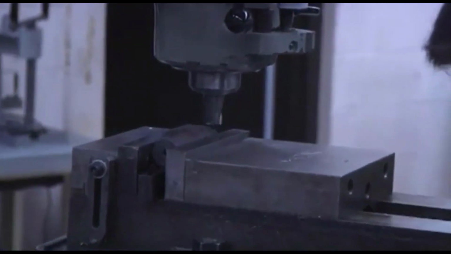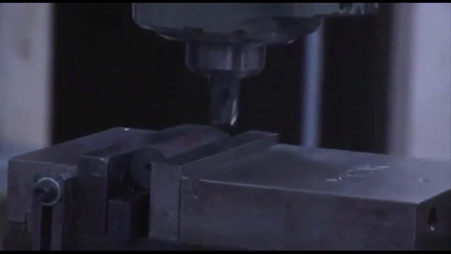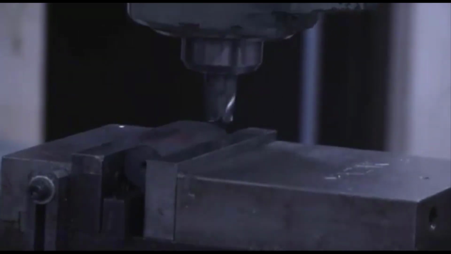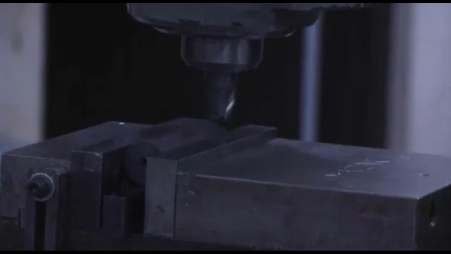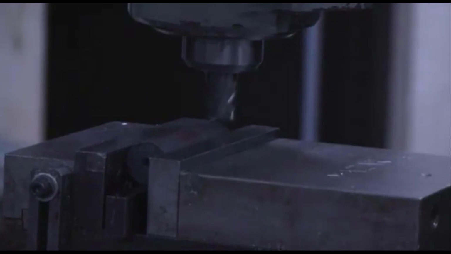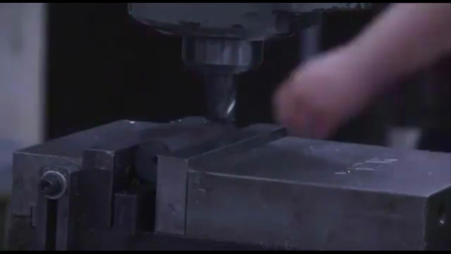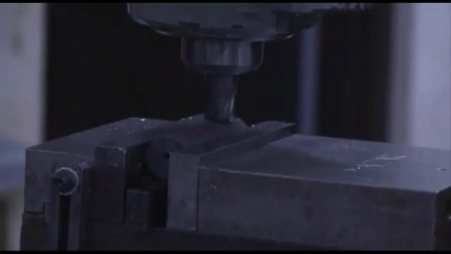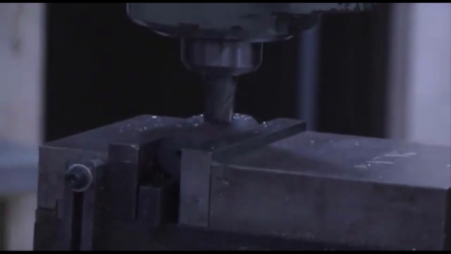And now that I've got that 0 point, then I will raise it up between 15 and 18 thousandths of an inch so that we can remove just enough material to get a nice wide enough flat surface. The goal here, of course, is to just move the specimen under the end mill smoothly and slowly so that we get a nice surface finish.